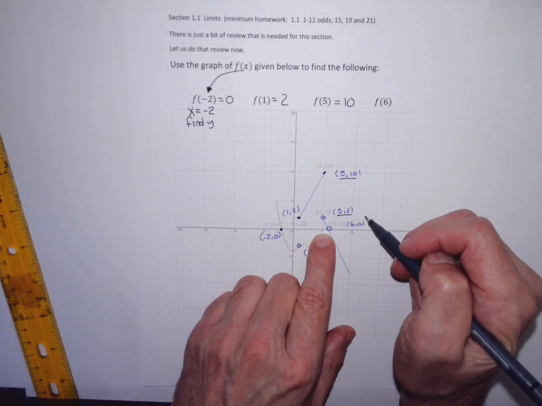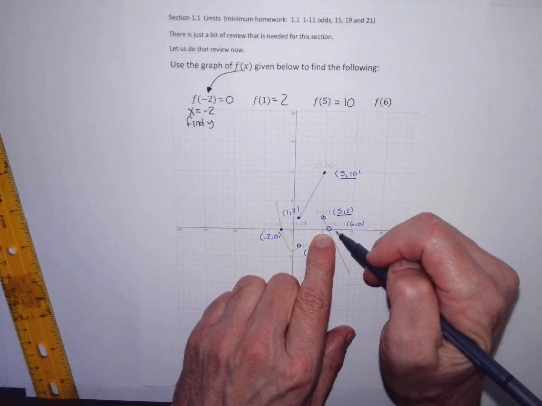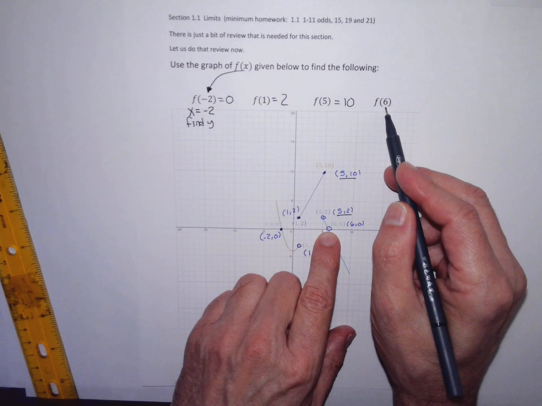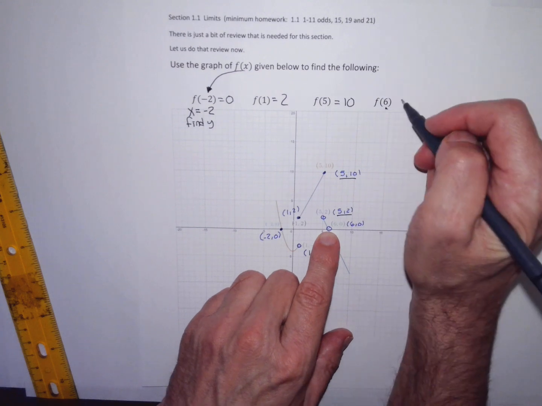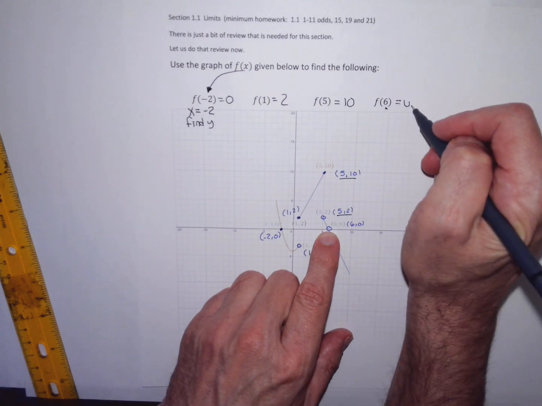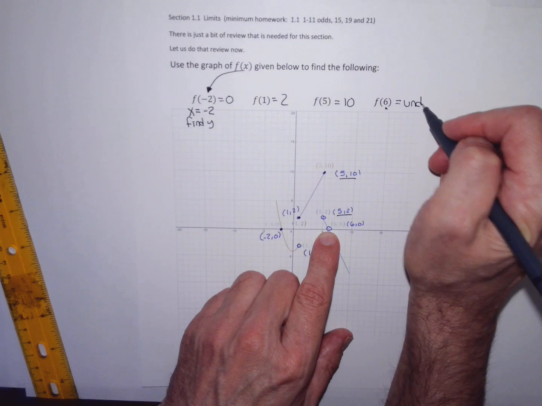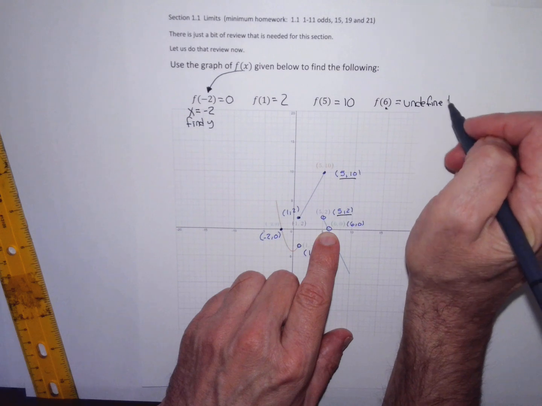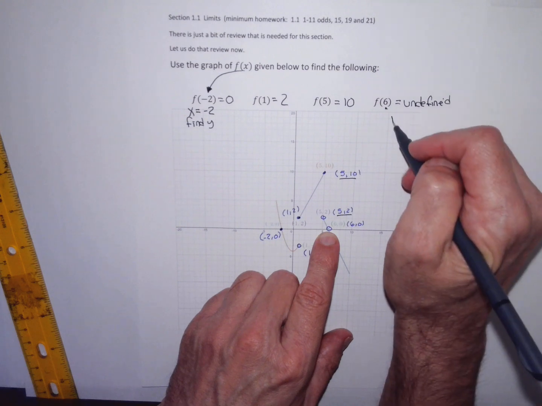When there isn't a point with the x coordinate that's in the parentheses marked with a closed circle, then there isn't a y value. For this, I can say, what is f of 6? Well, it's undefined. I don't know what it is. And sometimes instead of saying undefined, I say does not exist, or DNE.